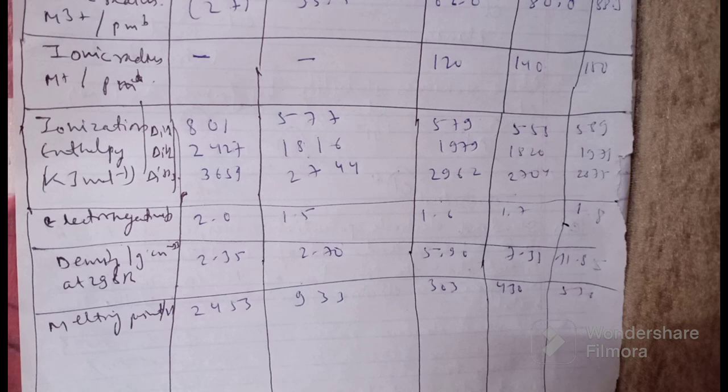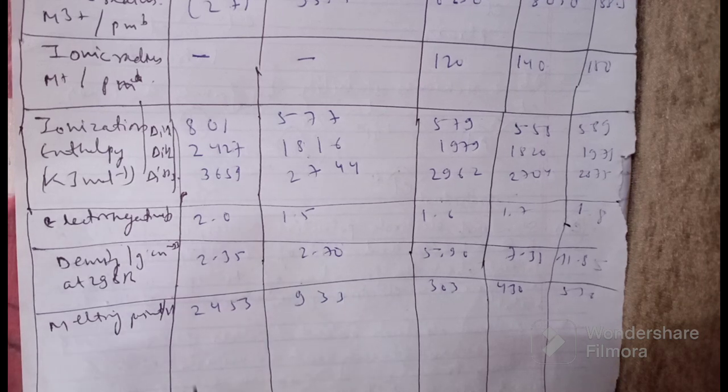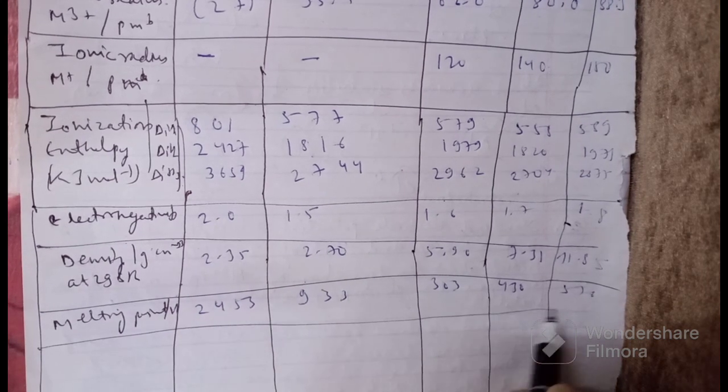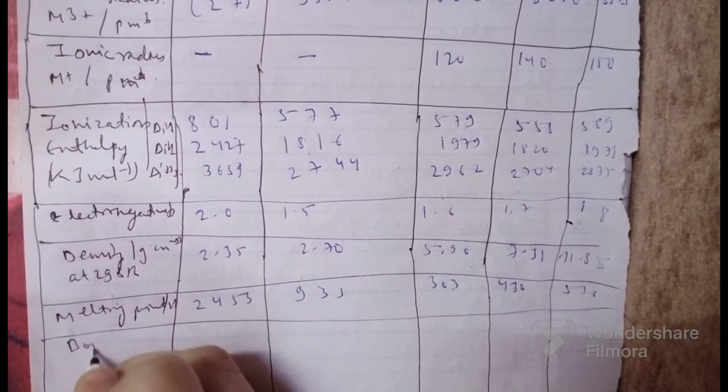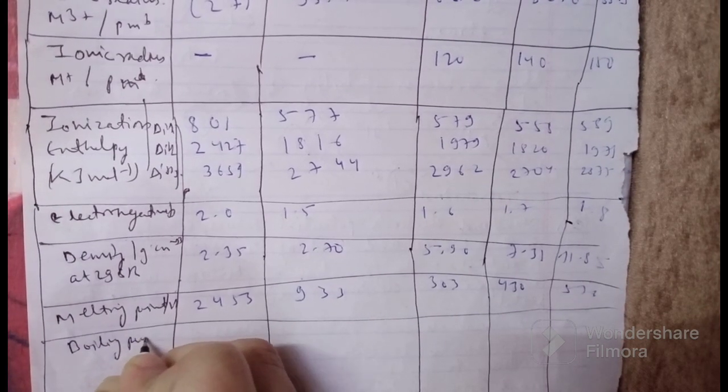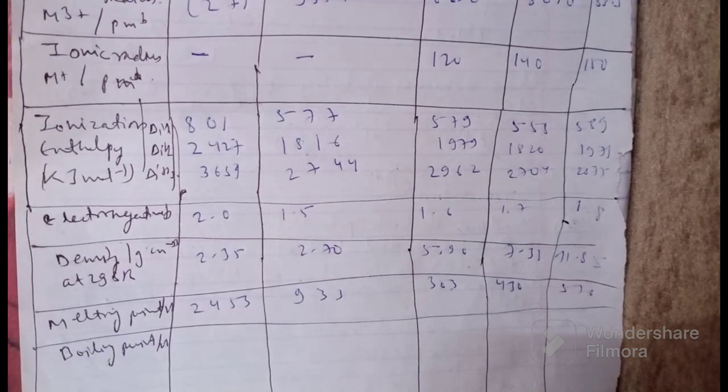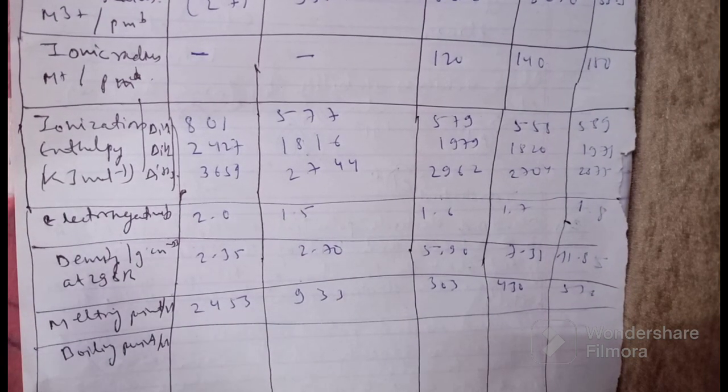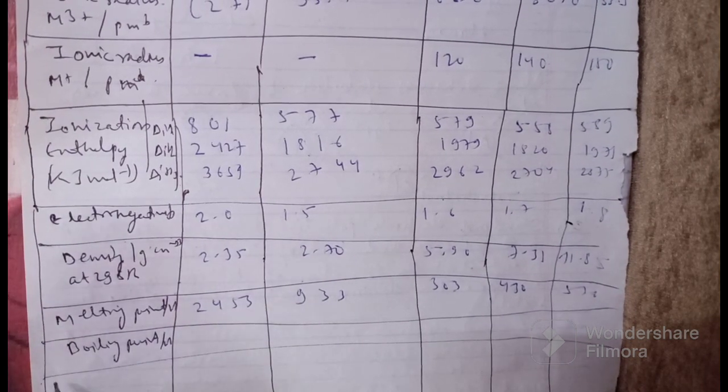So here we go for another one, which is the boiling point, in Kelvin. Now we'll discuss the rest of the properties.